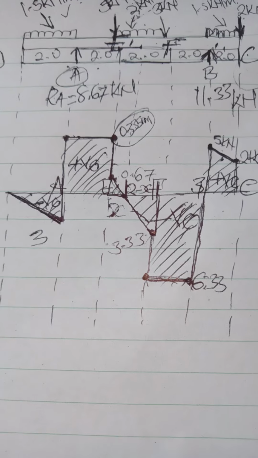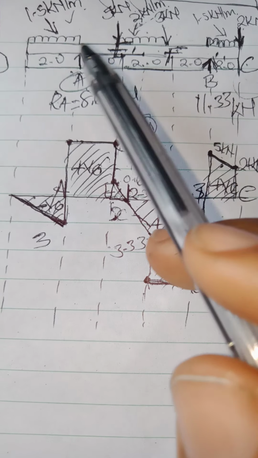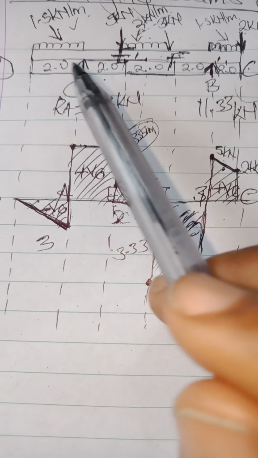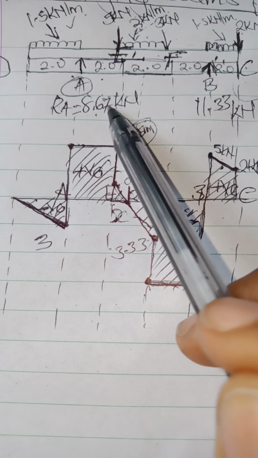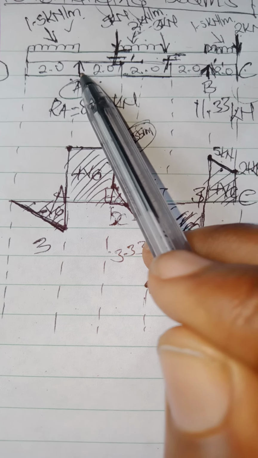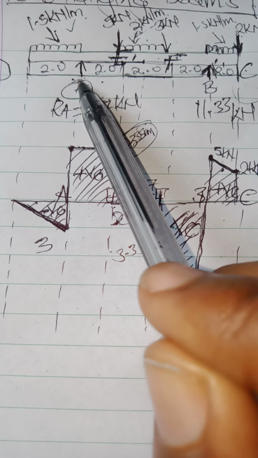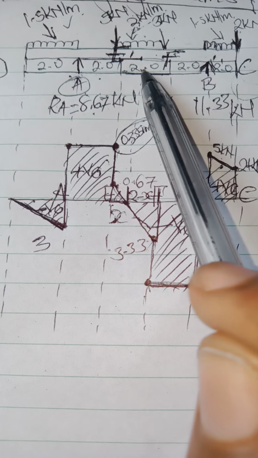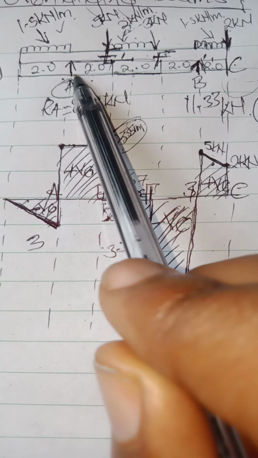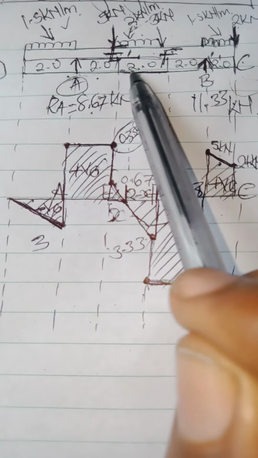So we just take the 8.67 kilonewtons from point A, all the way to here. So we add the force times the distance.